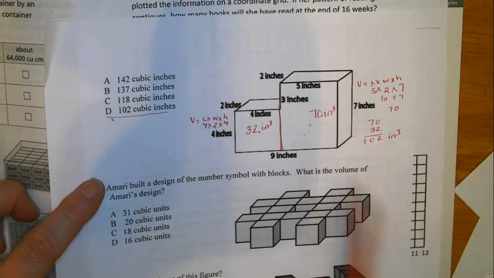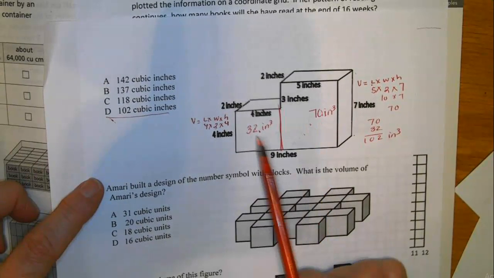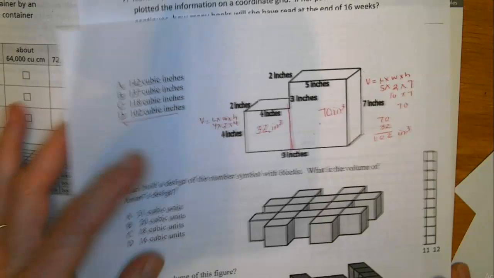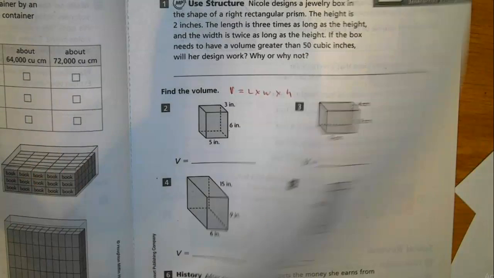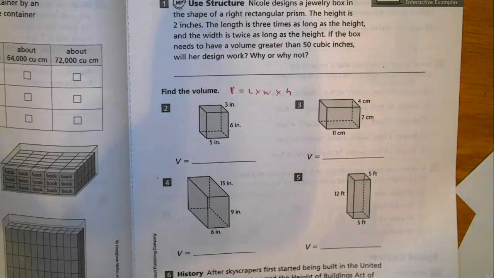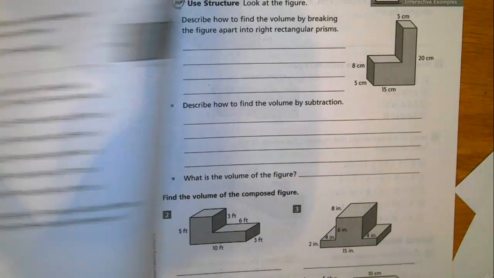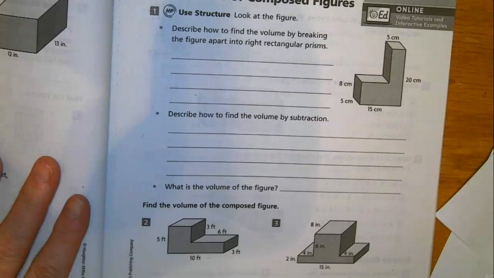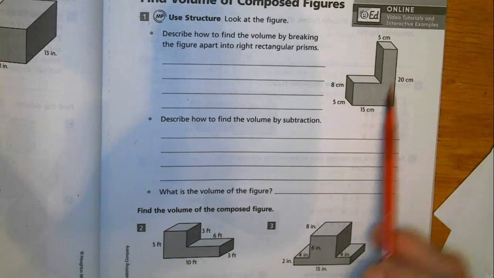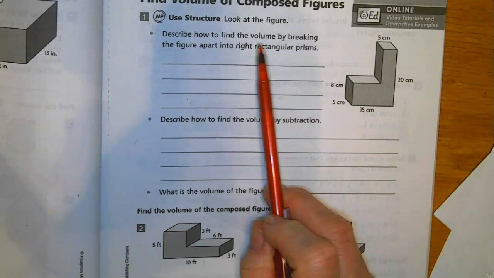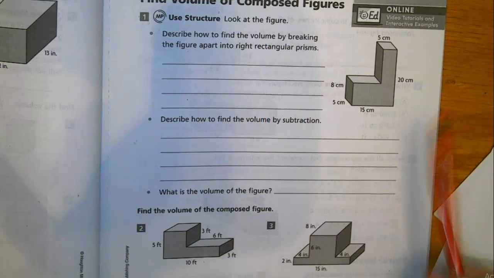Okay, so that is the type of problem solving you're going to have to use for the problems in 5.6. On this particular problem, you're going to describe how you're going to find that volume by breaking these apart.